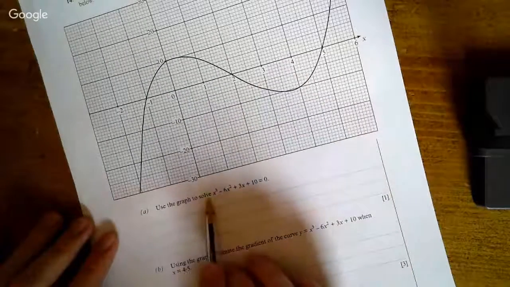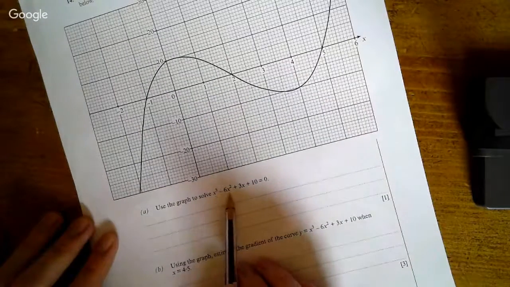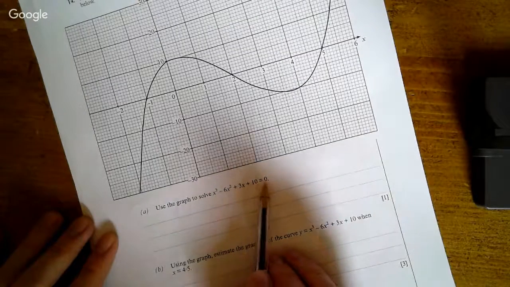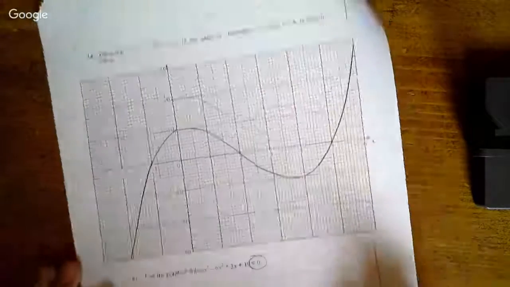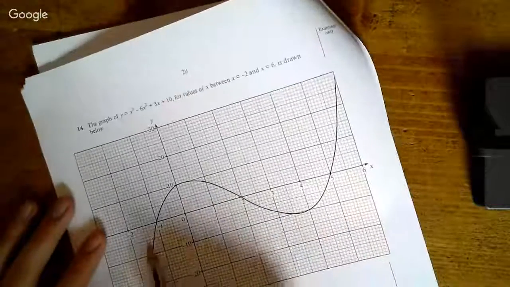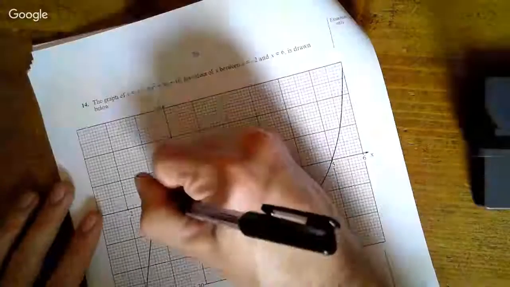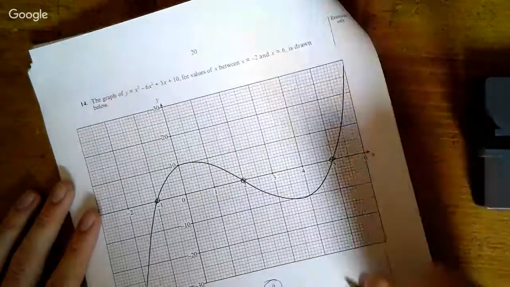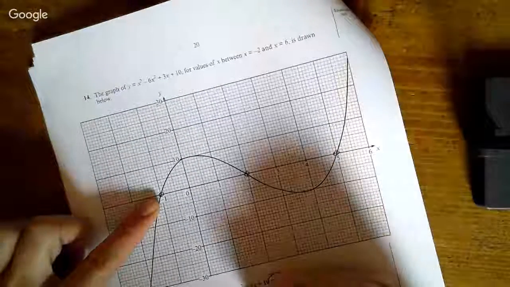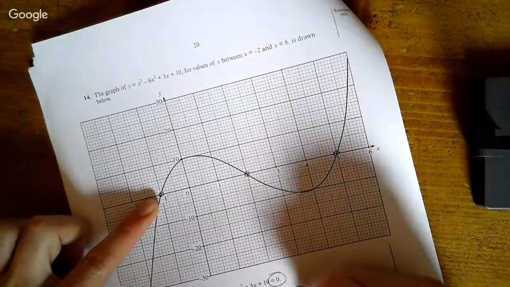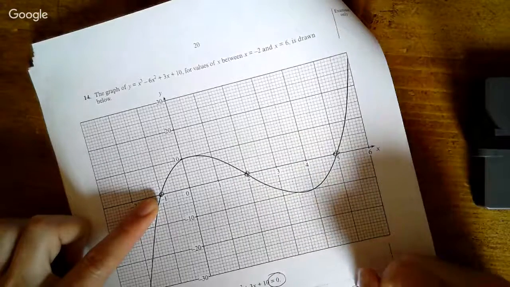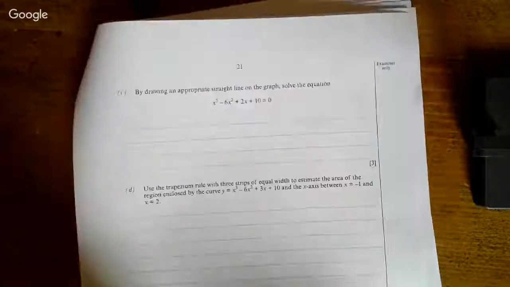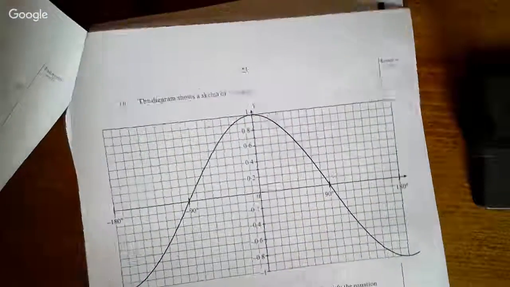It says, use the graph x cubed minus 6x squared plus 3x plus 10 equals 0, okay? If it says equals 0, it just means where does this graph cross the x-axis? That's what it means. So it crosses the x-axis there, there, and there. So we're just going to read off those numbers. What are the x values? X equals minus 1, x equals 2, and x equals 5. Okay? That's all we're doing on that. We're not doing that question or that question, and then that is the paper.